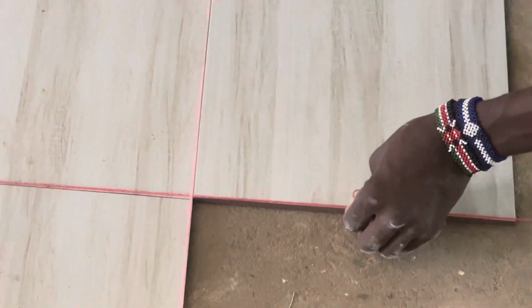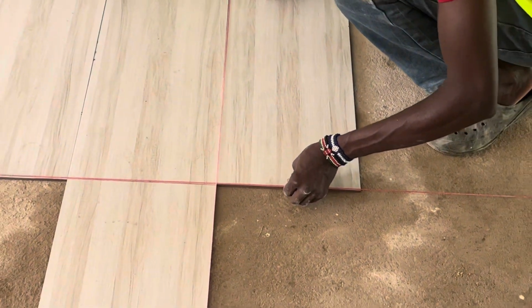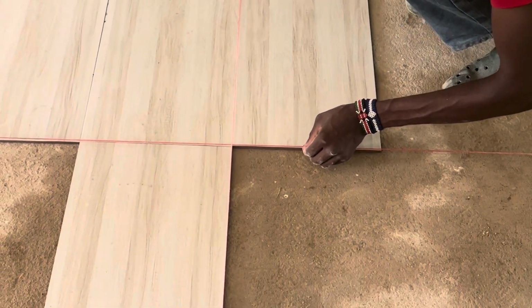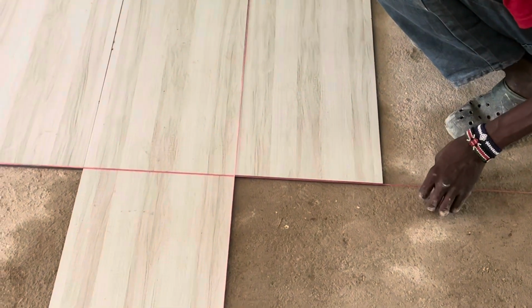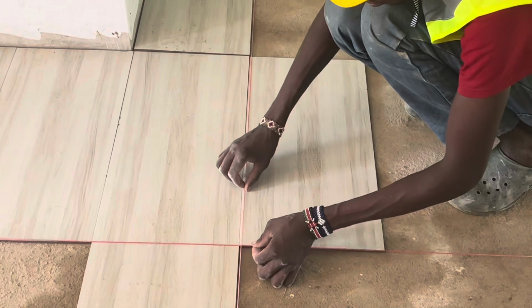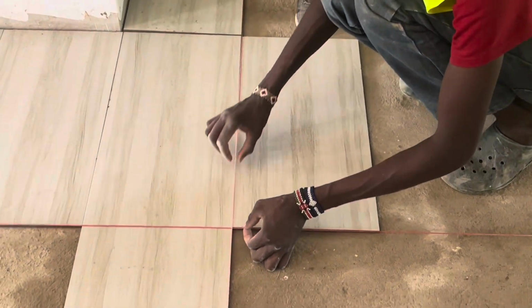So as I told you guys, before you lay the tiles, you're supposed to put them on the floor, without the adhesive, you just align them on the floor. Once you align it on the floor, you get to the angle of the 90 degrees. Then determine the focal point where the joints will be. Then from there, that's where you start laying your tiles.